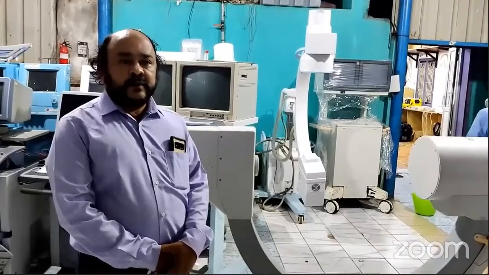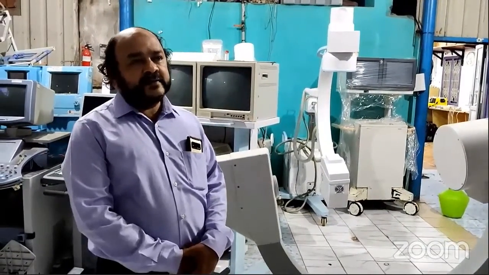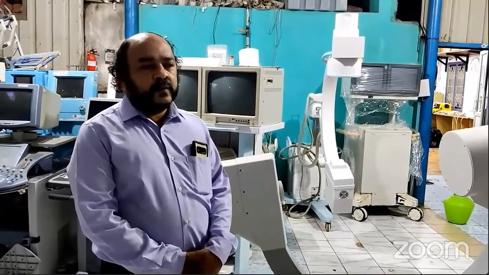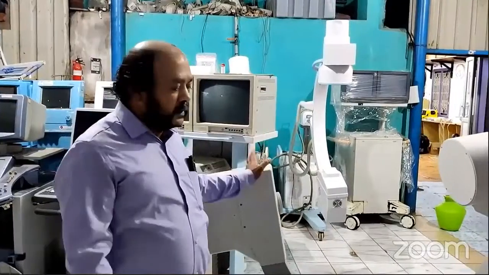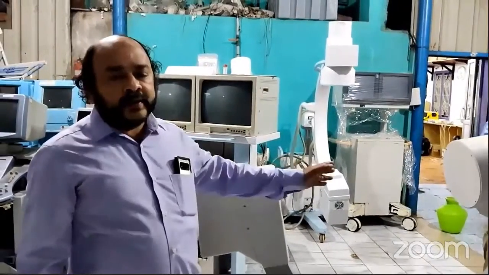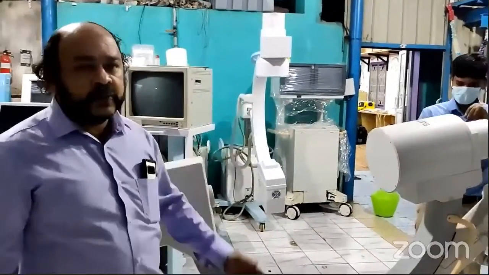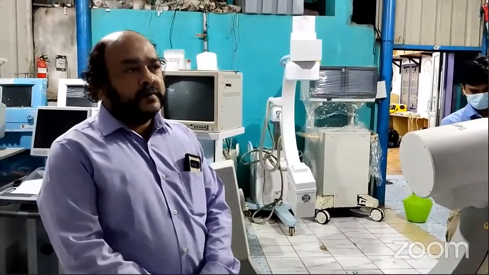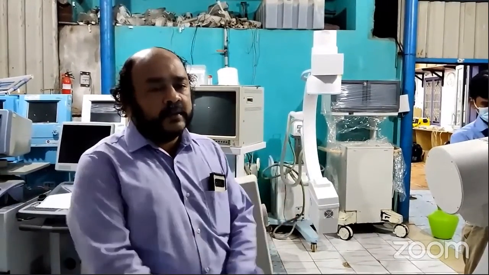Some local companies are available, like Challenges, RMS. What they do is assemble the X-ray tube and other parts. They import only the tube. The tube is from Toshiba and some Philips. Different types of IAs are available in the market.